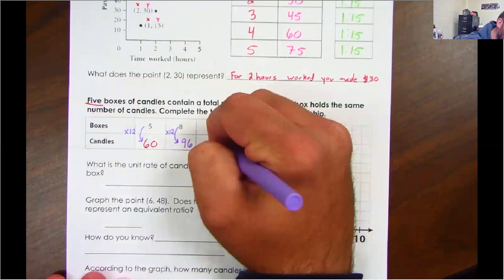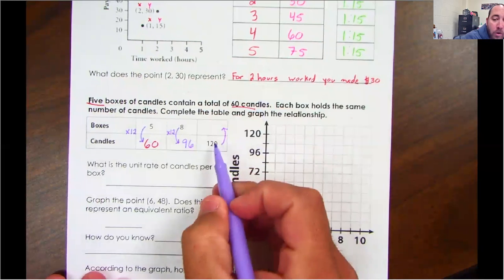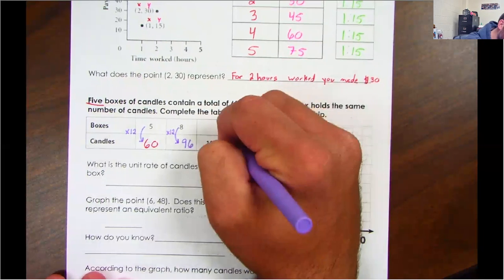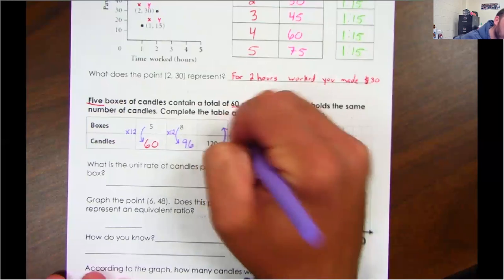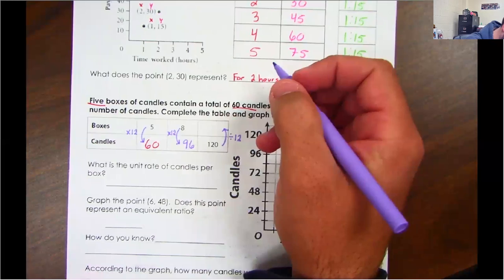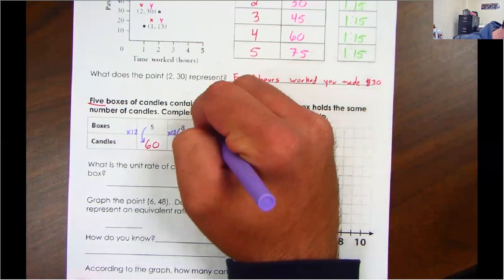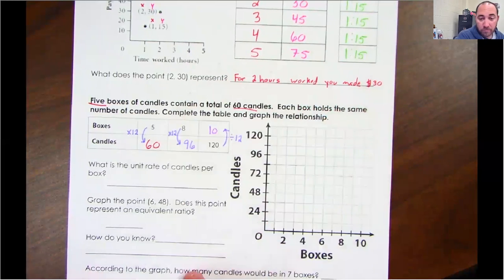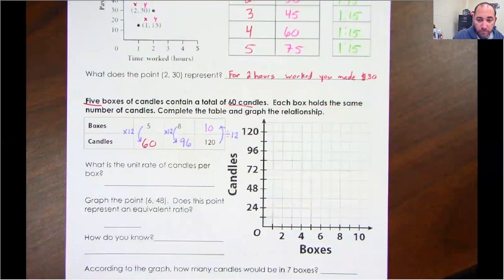But look at this last one. I'm going in the opposite direction. My arrow is in the opposite direction. So divide by 12. 120 divided by 12 is 10. So guys, it says, what is the unit rate of candles per box?